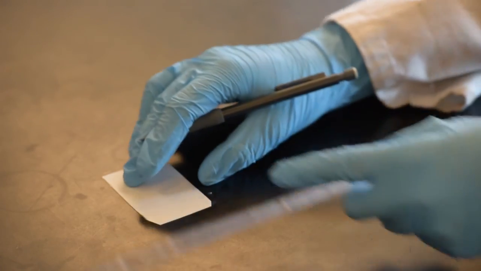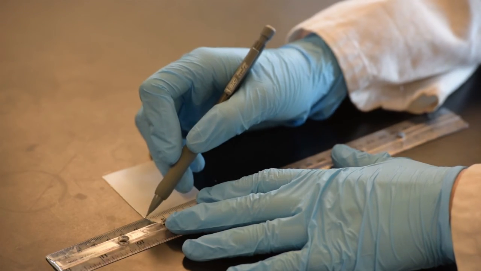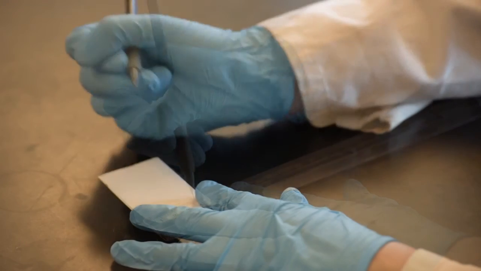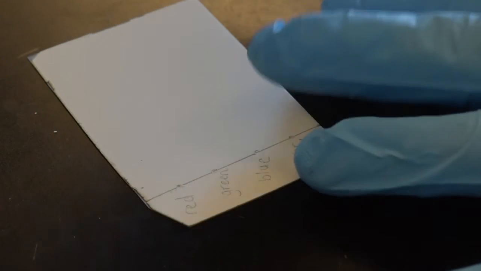Take your fluorescent or non-fluorescent TLC plate and draw a line 1.1 centimeters from the bottom. Make equally spaced dots along the line and label the dots according to what spot you will be putting there. To spot the TLC plate with a Sharpie, quickly dab the marker on the desired spot.